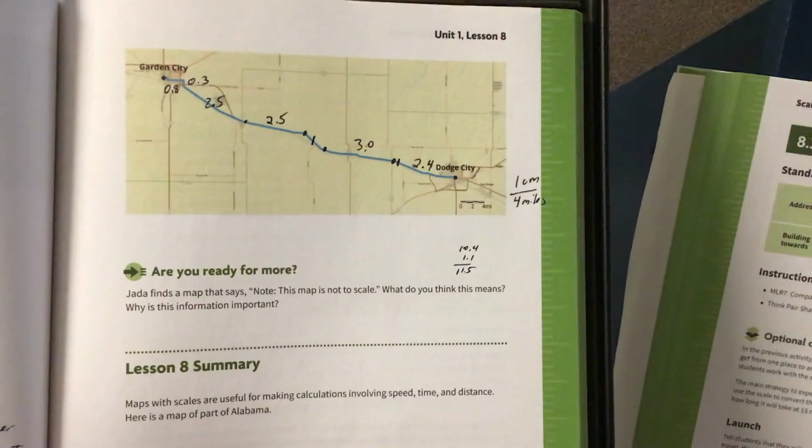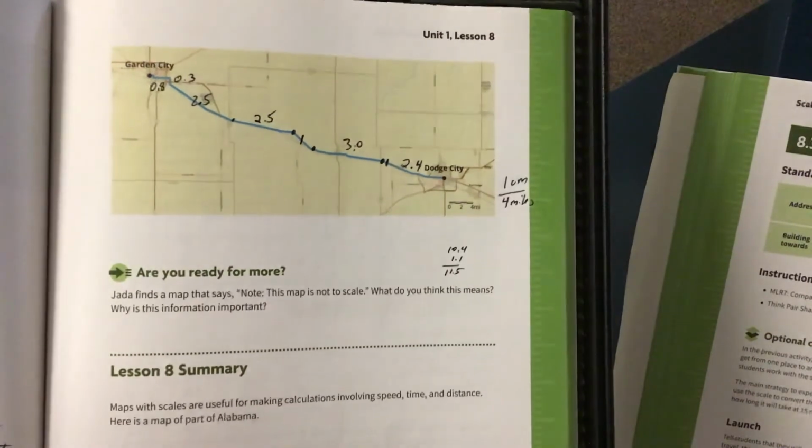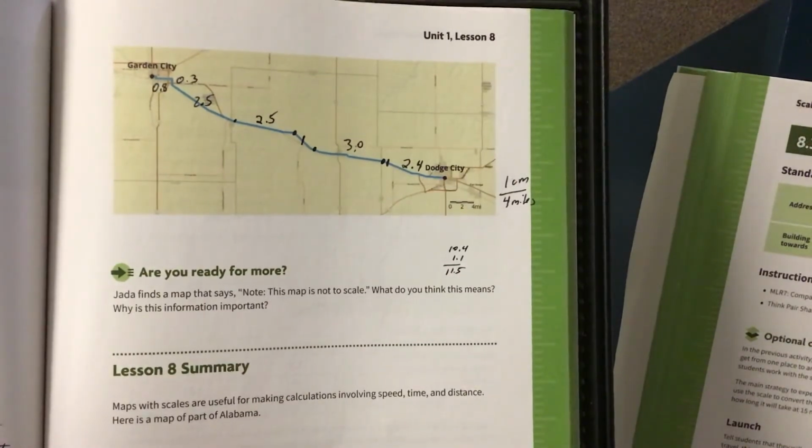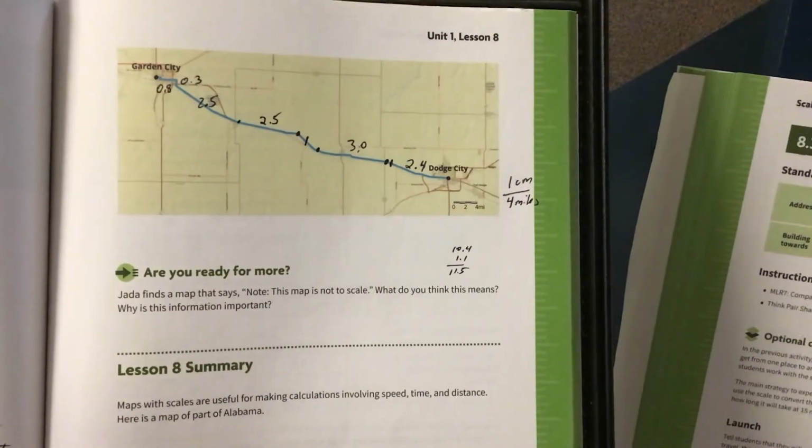Faith, did you get it? 13.9. Okay, I did not get that, but doesn't mean mine's not right. Sophia? 12.5.